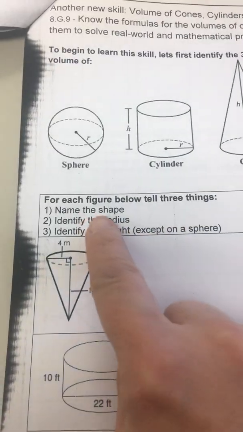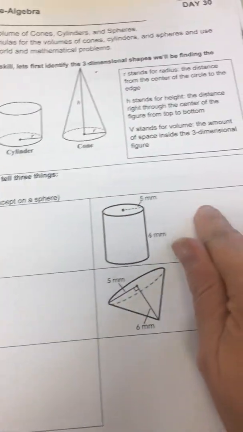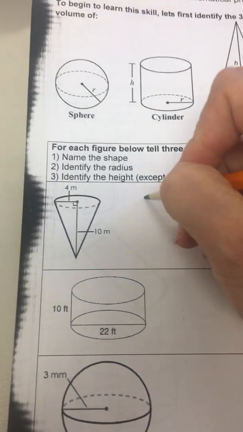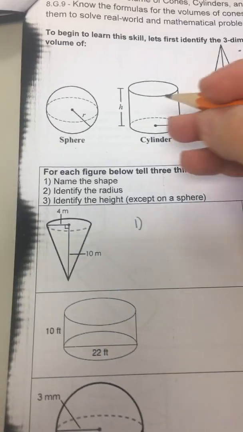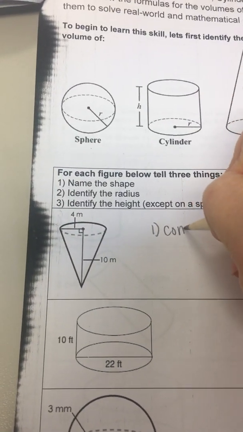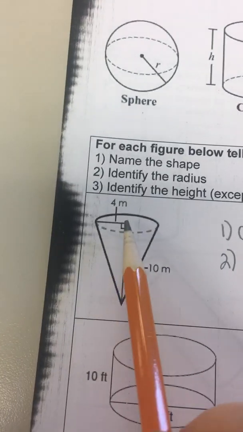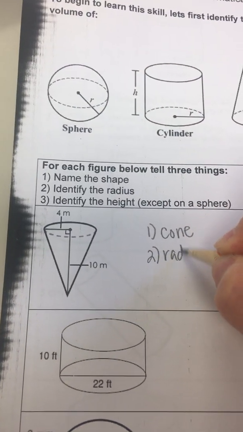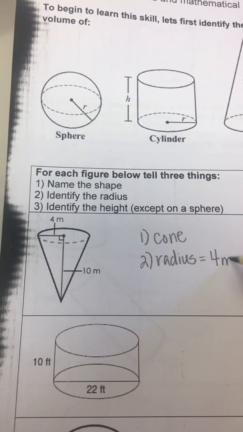So on this paper, all it's asking you to do is identify some parts. So this one's pretty easy. We take a look at the shapes. The first thing you need to do is name the shape. So I can look at my picture here, look at the 3D shapes I just showed you. This is a cone. Identify the radius. The radius is the part that's on the circle. So the radius is 4 meters on this one.